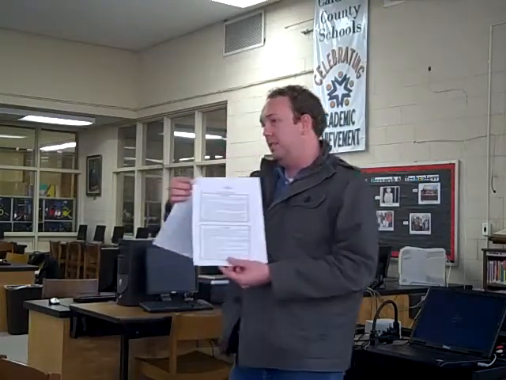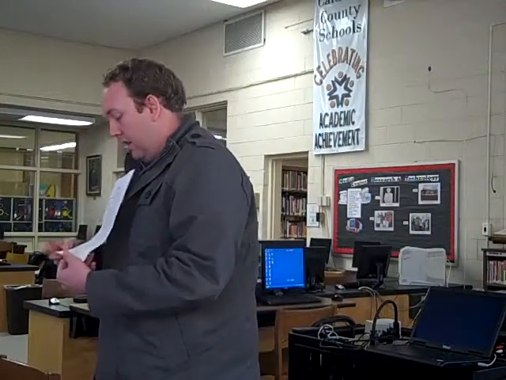Anyway, just ignore the first page for right now when you get it. But I use this when I introduce the Holocaust. The idea of the election of Adolf Hitler is the name of this lesson.